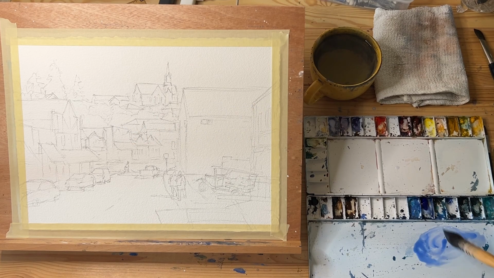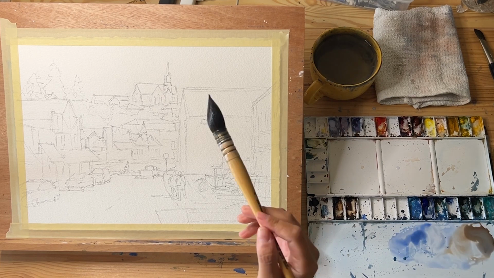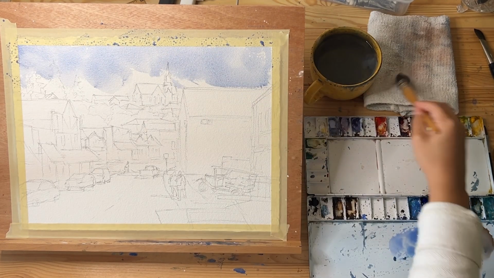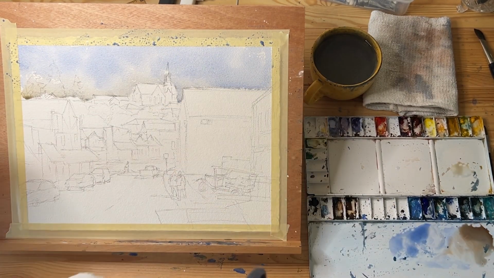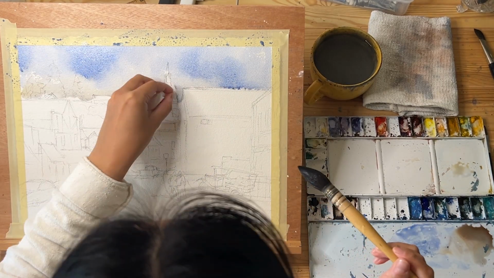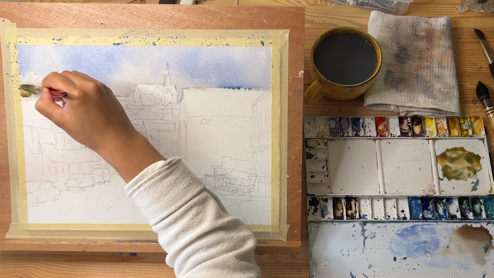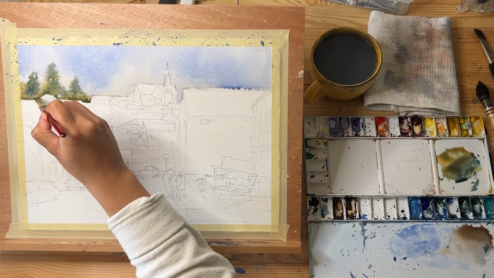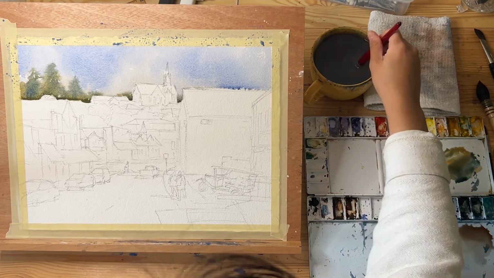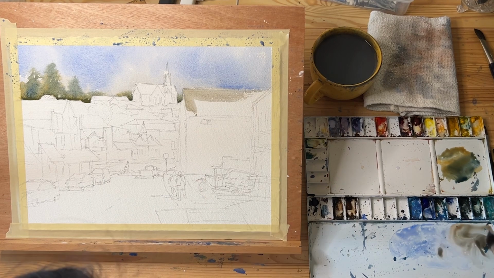For the light wash, you see me incorporating the trees in the distance as part of this wash. That is because I really do want to maintain a lot of soft edges, such as the trees blending with the sky, as well as the buildings, so that that soft edge can really contrast with the sharp shapes cast by the buildings later on.